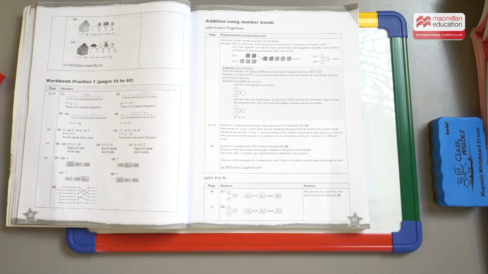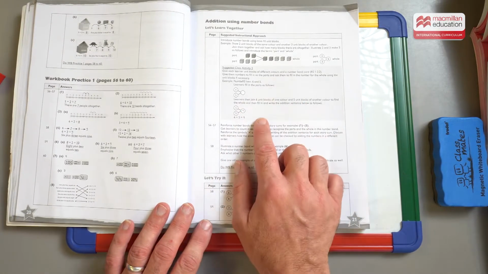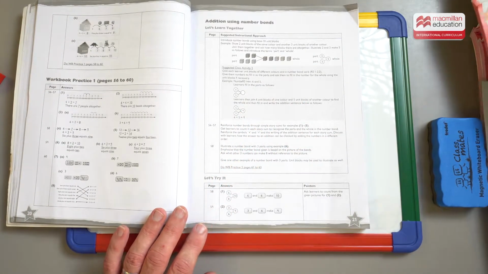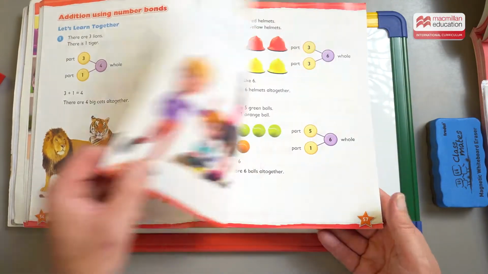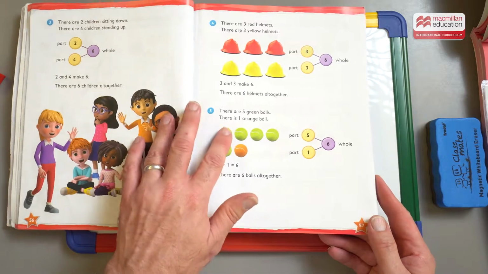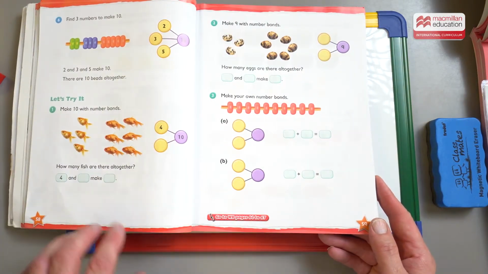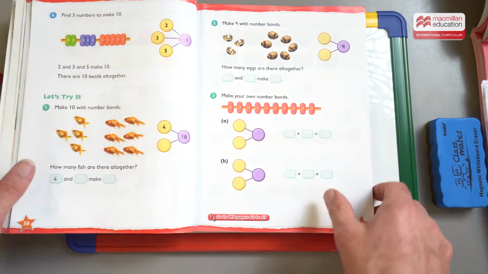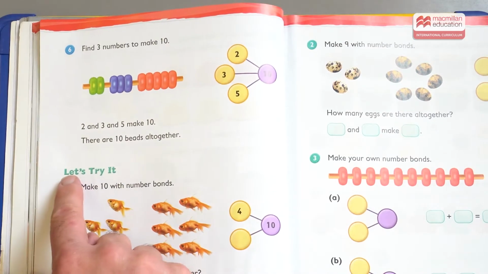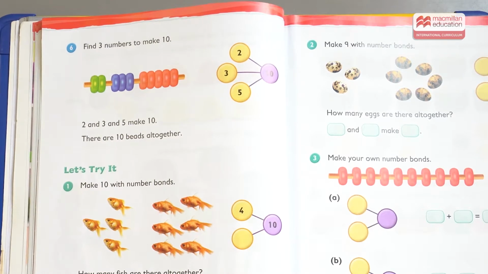All right. Now, it's worth, as you read through this, looking for the equivalent pages in the student guide. So we've seen a few of these already. Let's have a look. Once we've gone through the stories, we start to see this idea of number bonds. And I want to talk to you now about this section, which is called Let's Try It.